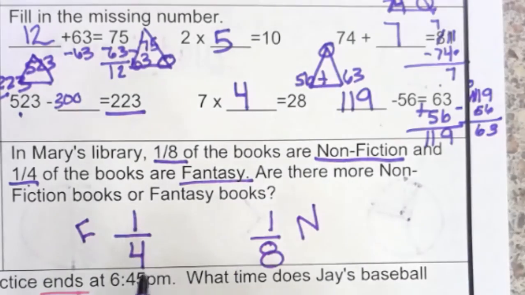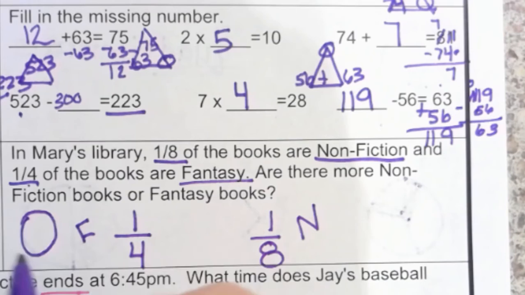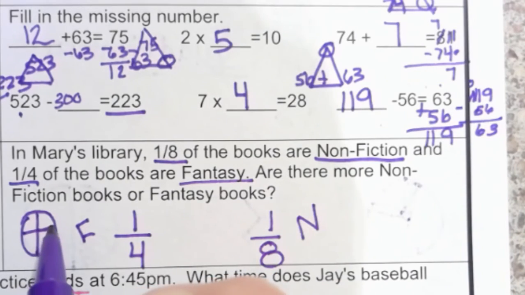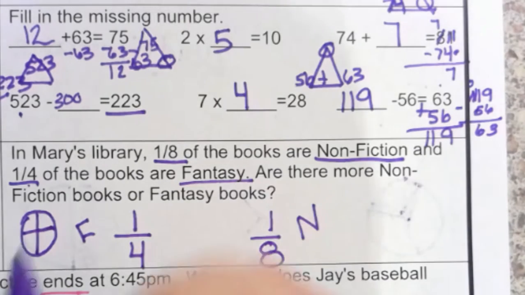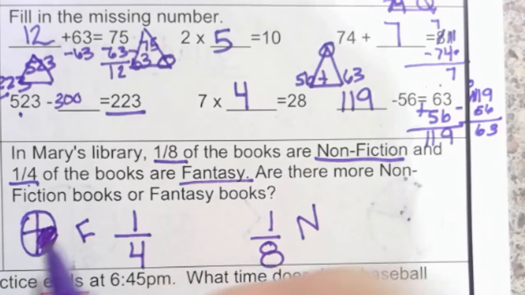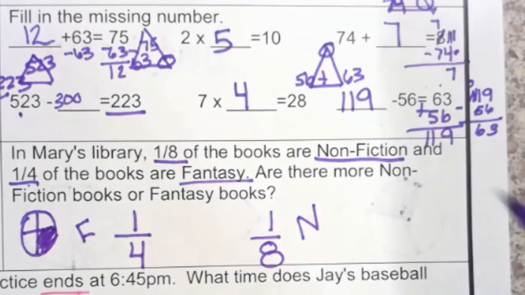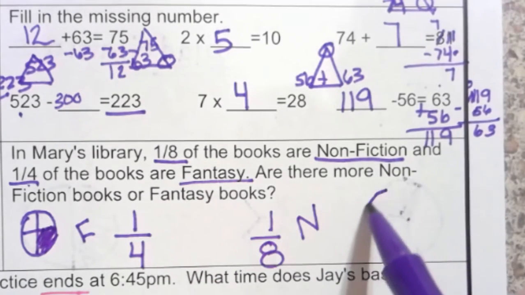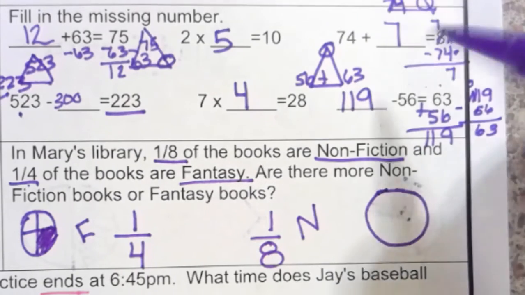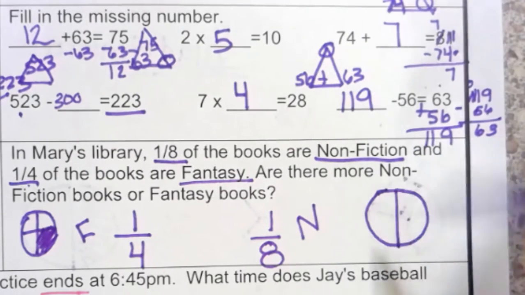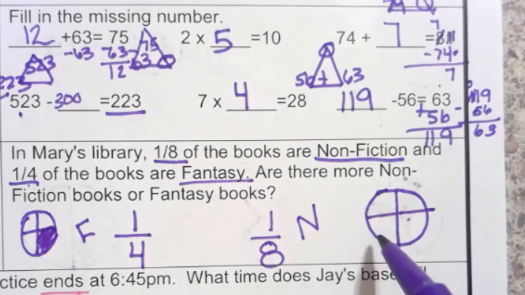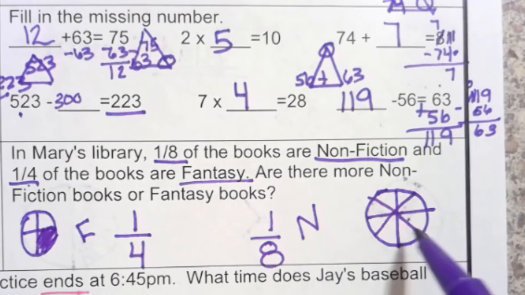Now, if we had a candy bar, we could even draw it. That's pretty simple. We could draw that candy bar into fourths and color one piece. Or a pizza, a candy bar. I've never seen a circular piece of candy. Let's see. Get some more pizza. A cookie cake. It could be a cookie cake. There we go. Thank you for helping me out there. So we've got 8 slices here, and we're going to color in 1 slice.